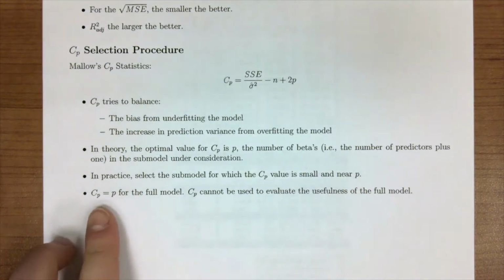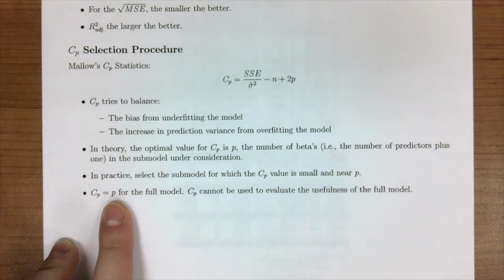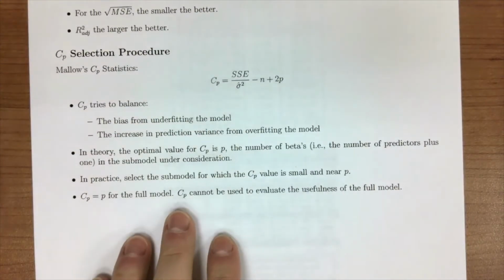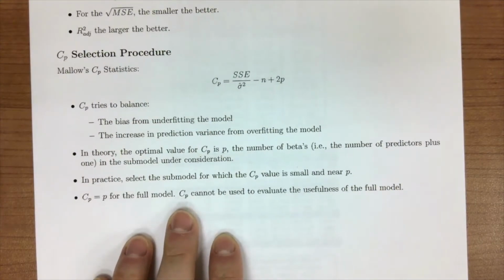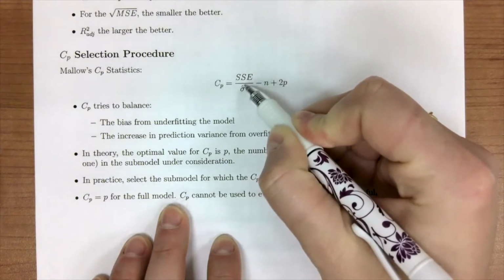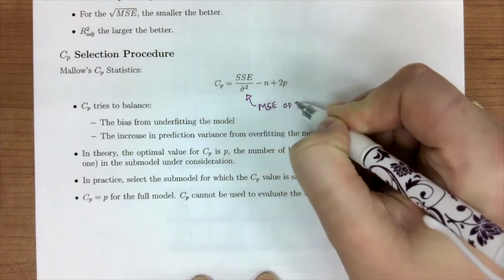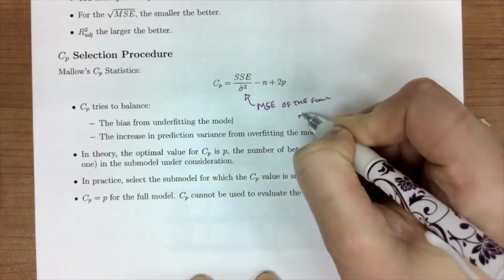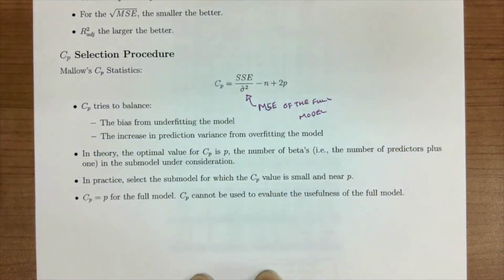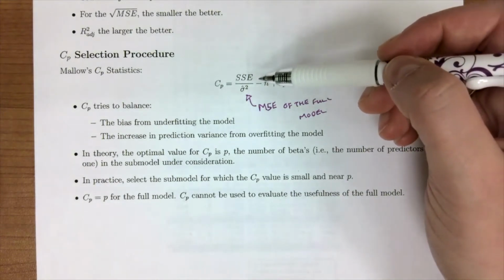Here's the caveat though. Mallows Cp for a full model is going to be p, okay? It's just based on how it's calculated. So Mallows Cp cannot be used to evaluate the usefulness of the full model. The reason this turns out to be p, theoretically, is because this sigma hat squared is the MSE of the full model, okay? Where this SSE depends on the model that you're looking at.